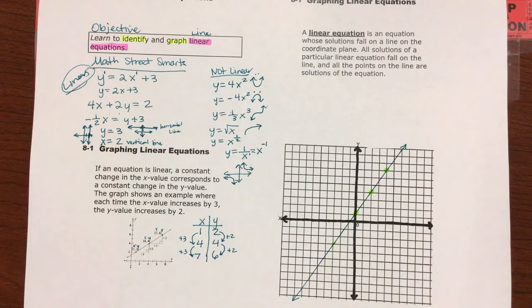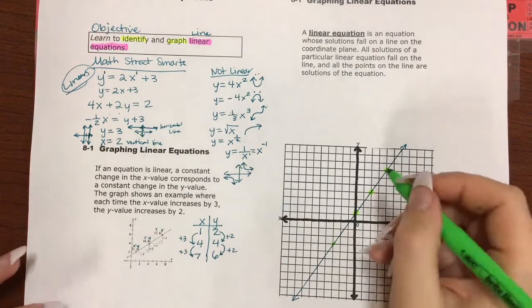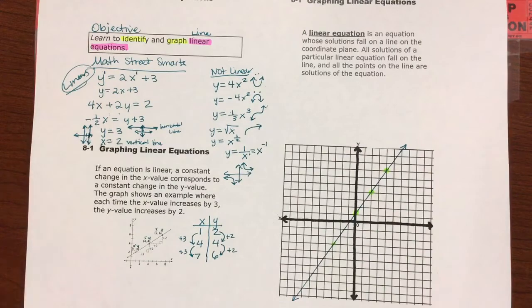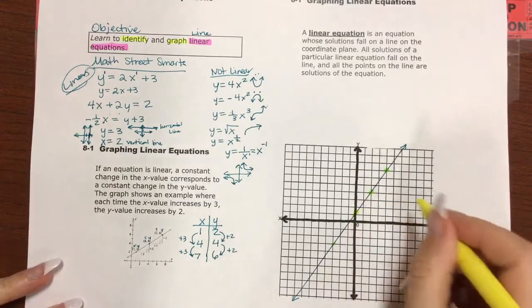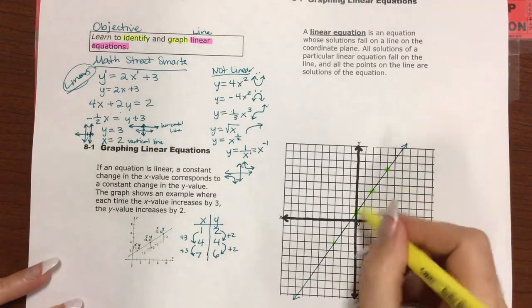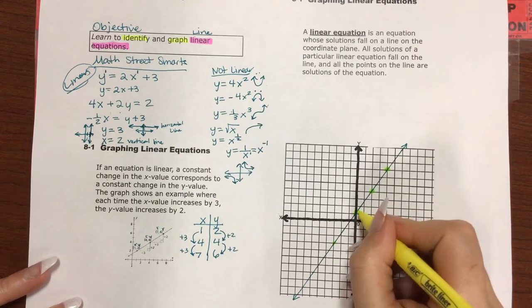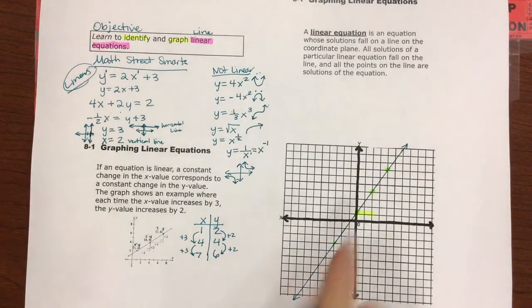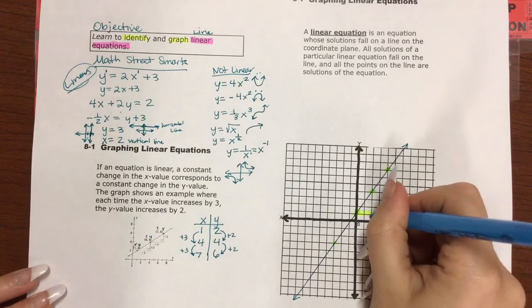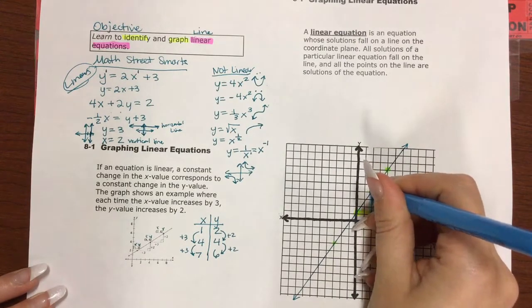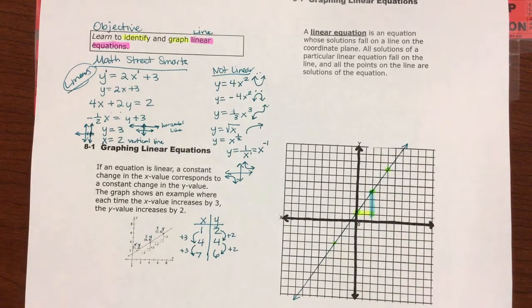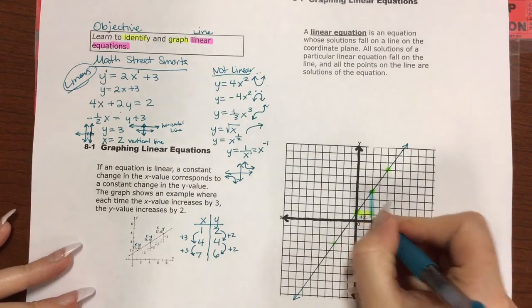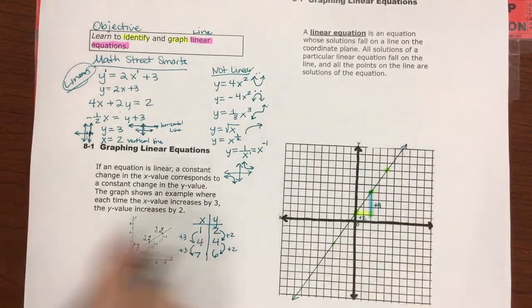So let's go to our line, and we're going to start here at this point here. And what we're going to do is say, okay, what happens? How many do we have to go over for our x? Well, we have to go over 1, 2 for the x, and then what do we do for our y to get to this next point? 1, 2, 3. Okay, so we went plus 2 for the x, and then plus 3 for the y.